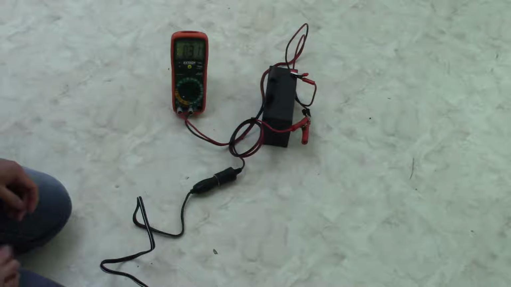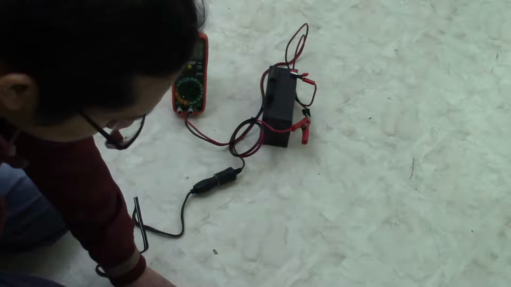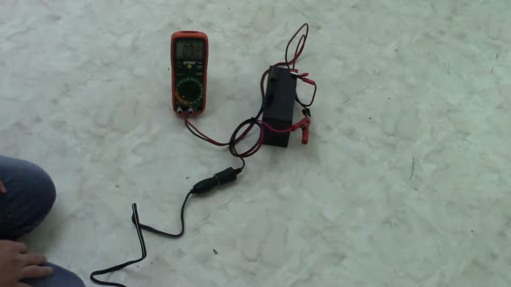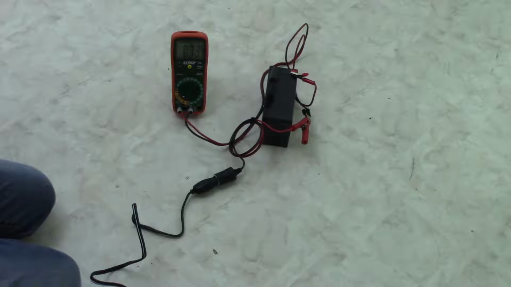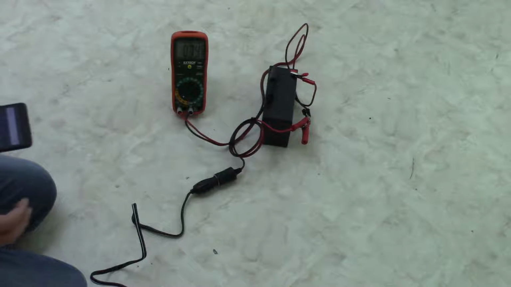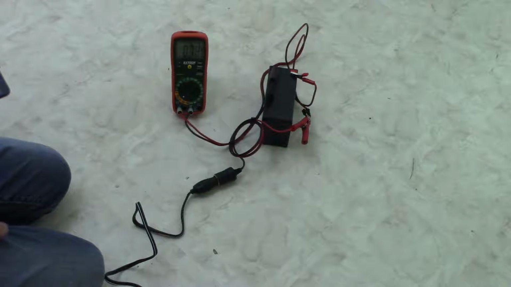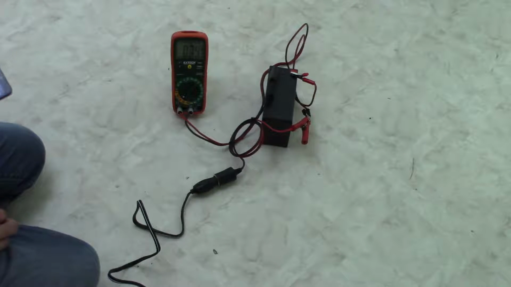0.31 is the number of amps this is using right now. Now we plug this in, and now we have 0.73 or 0.75. So that more than doubled the current consumption. We're going to have to show the voltage as well in the process, so we're going to show the voltage without the load and with the load, if we can somehow get it clipped properly on there.